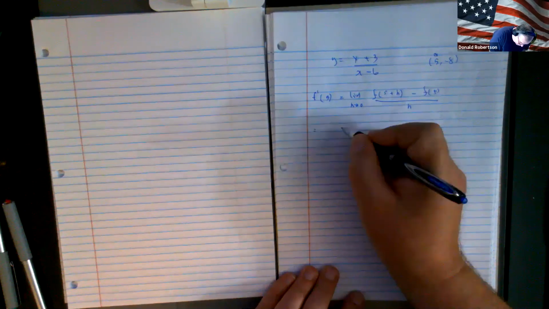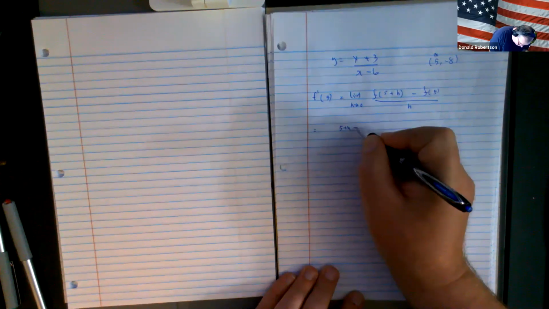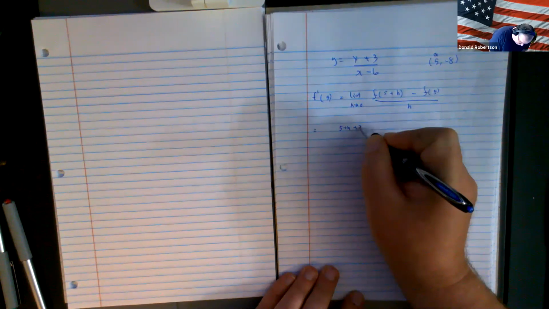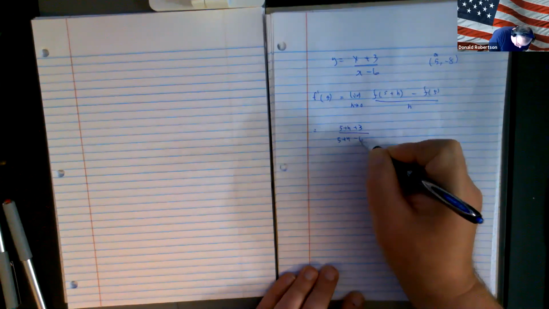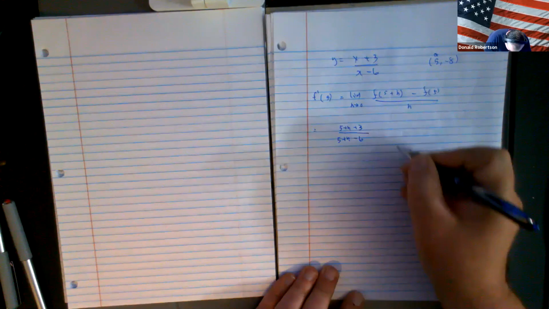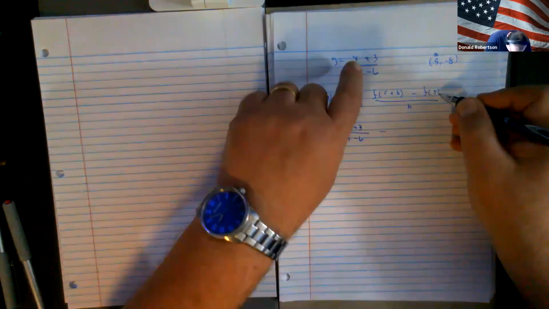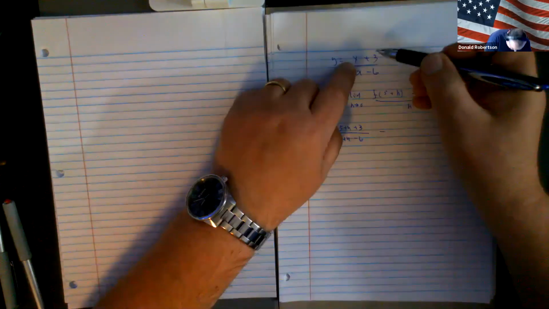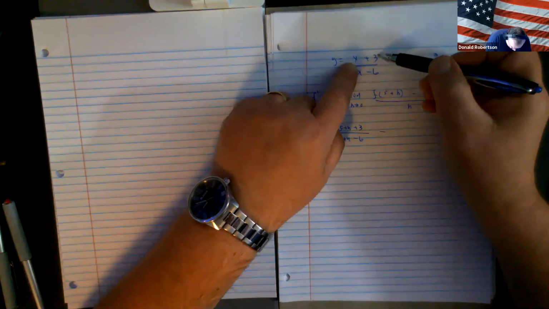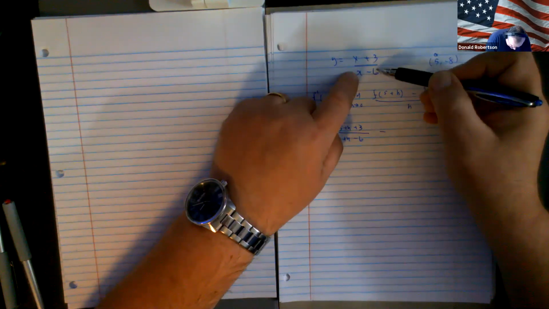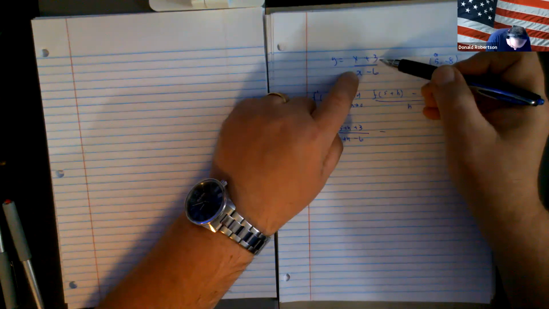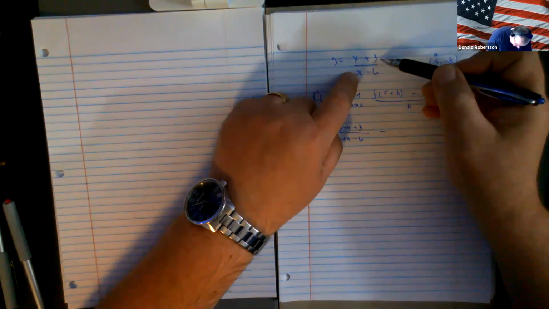It's going to get me 5 plus h add 3 over 5 plus h take away 6. Subtract the value of the function at 5. Right, if you plug 5 in here, you get 8. If you plug 5 in here, you get -1. 8 over -1 is -8.